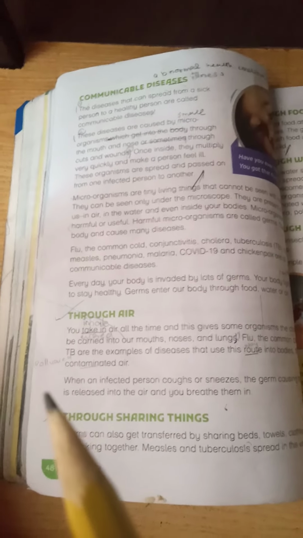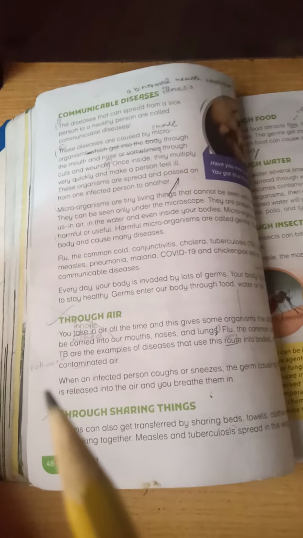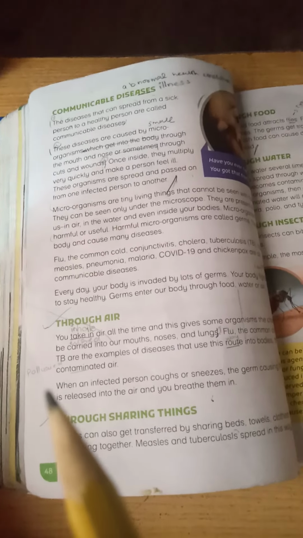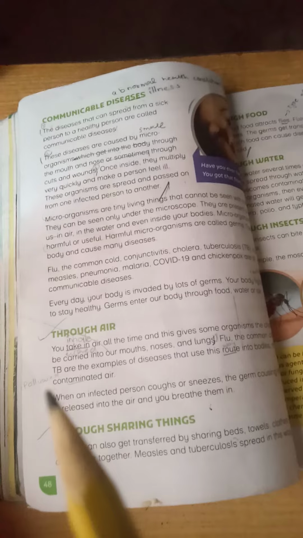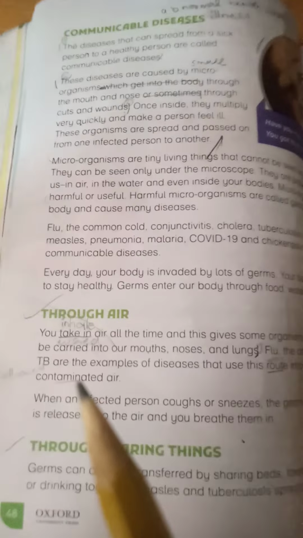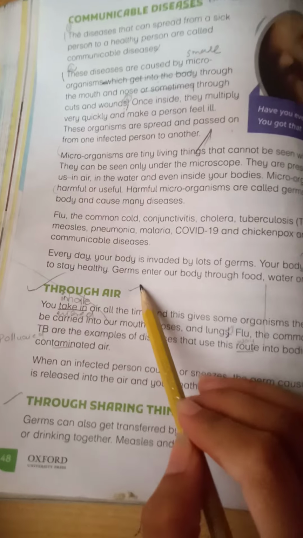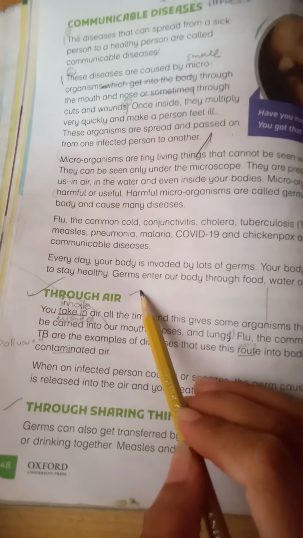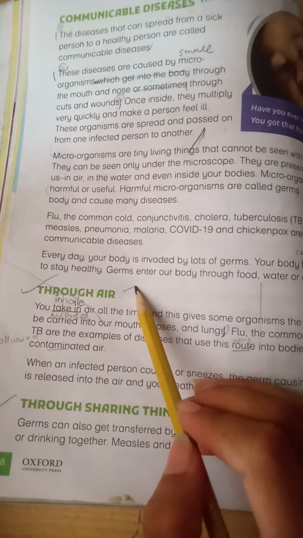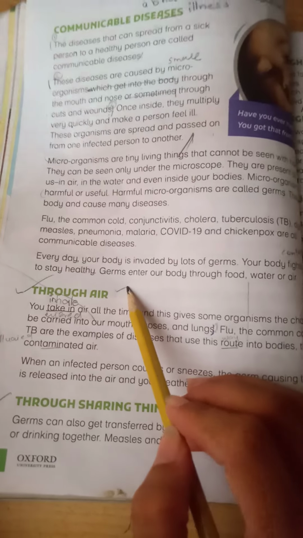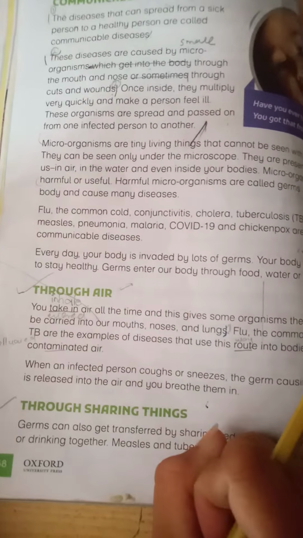Communicable diseases are those types of disease that can spread from a sick person to a healthy person. But today we also discuss other ways how they spread from one person to another person. We know that they spread in many ways. First of all, through air. Communicable diseases like measles, pneumonia, malaria, tuberculosis, all these diseases are spread from one person to another by different ways.